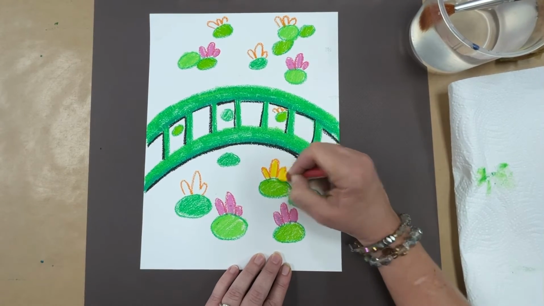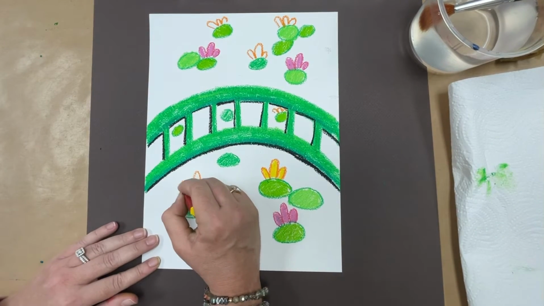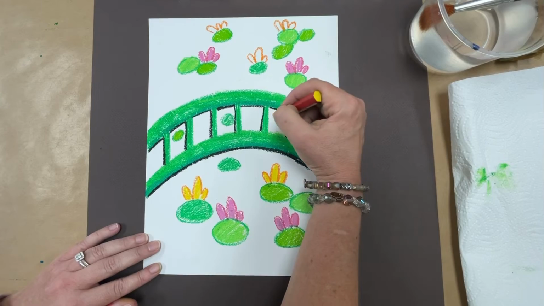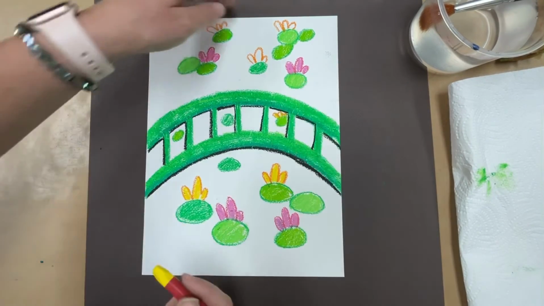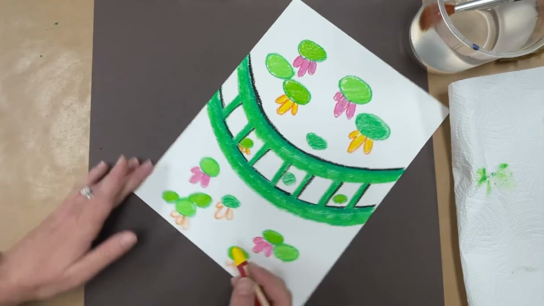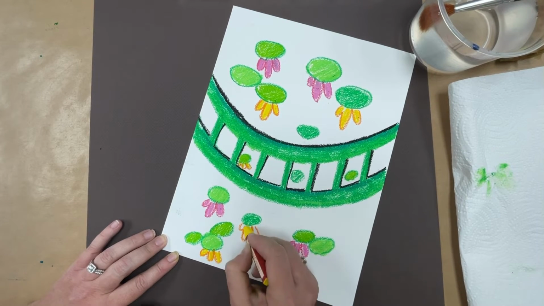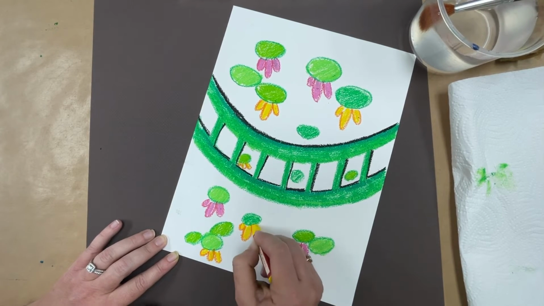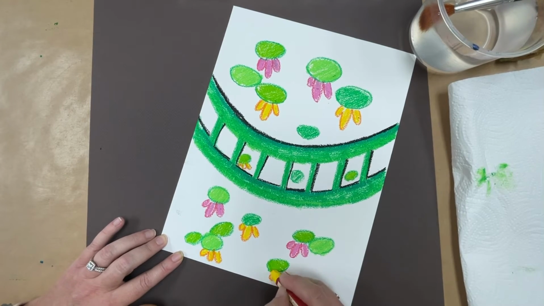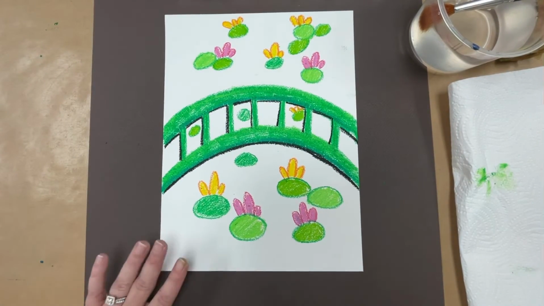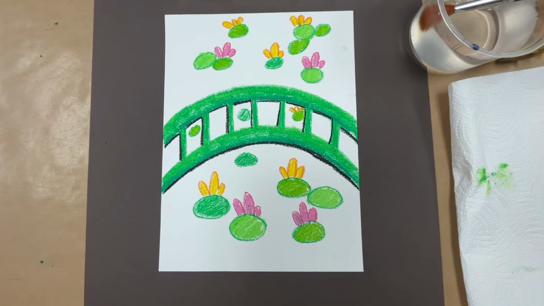Just remember to have them clean the oil pastels off as they get dirty. And I'm going to turn my paper so I'm not smearing everything on my hands. Color those. Okay, it's almost time to start painting. That's really fun. All right, so there's that. The next step will be to paint it.